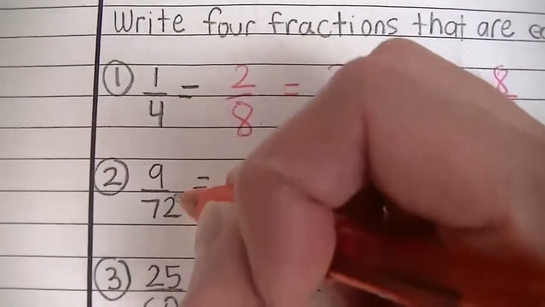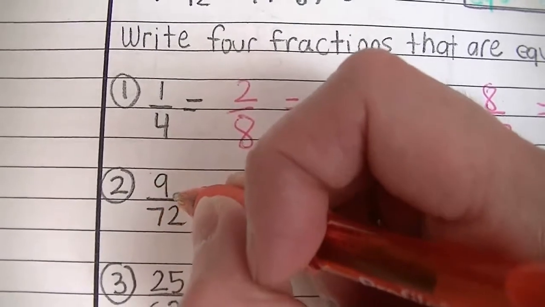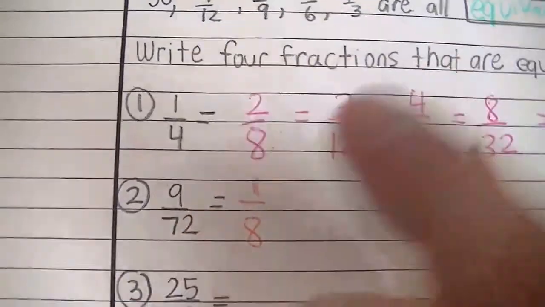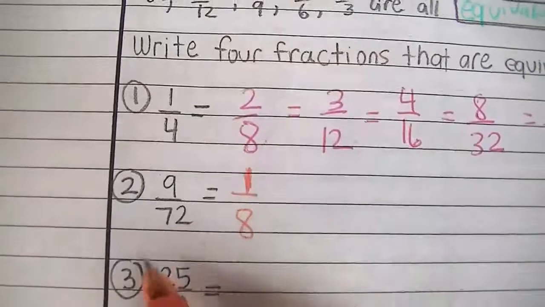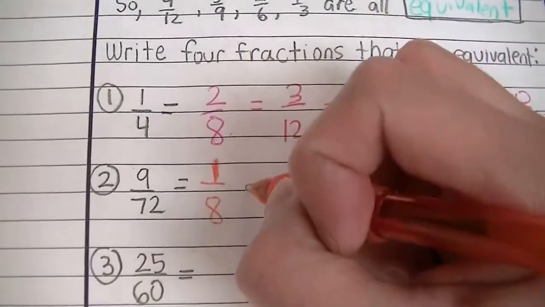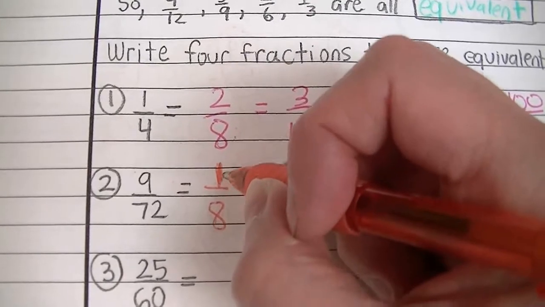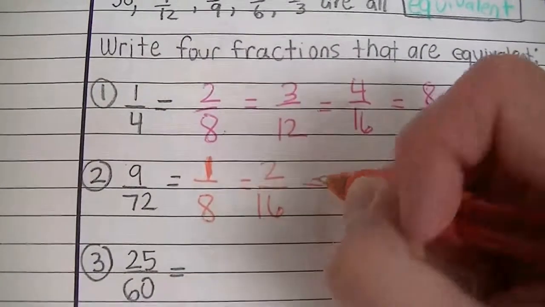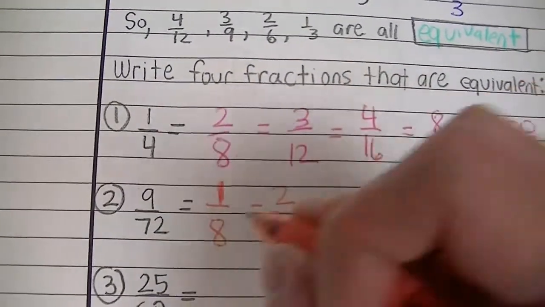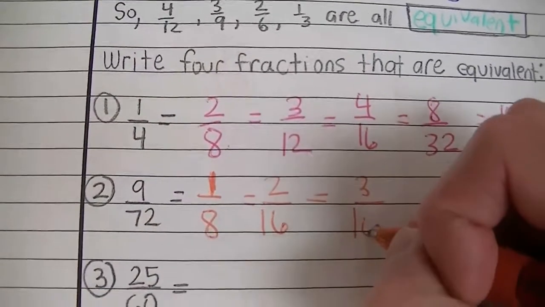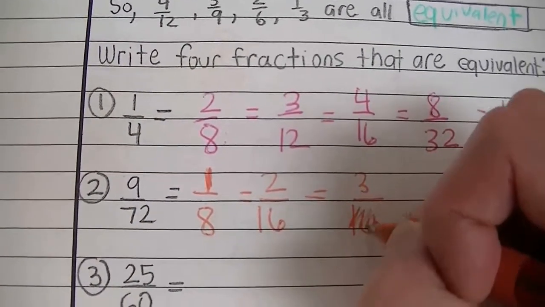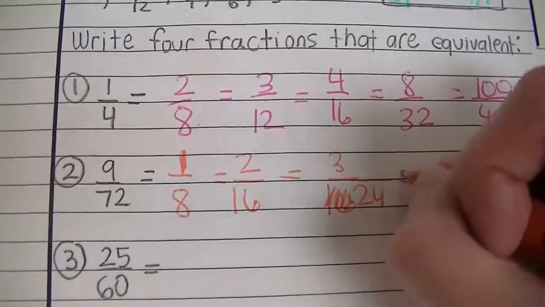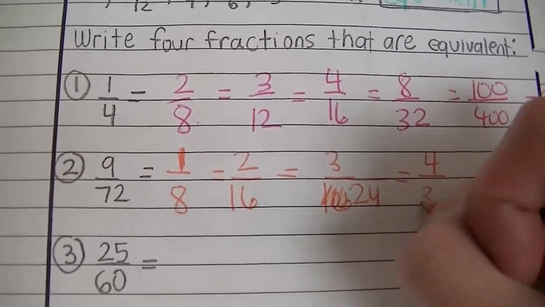9/72. Let's see. I know it's not simplified all the way, so I'm going to go ahead and simplify it. I can divide by 9, and get 1/8. Okay, so I know that those two are equivalent to each other. I can multiply this by 2 and multiply this one by 2 and get 2/16. Those are equivalent. Let's multiply by 3 and then multiply the denominator by 3. 8 times 3 is 24. Okay, so 3/24. I can multiply by 4, so we get 4/32.